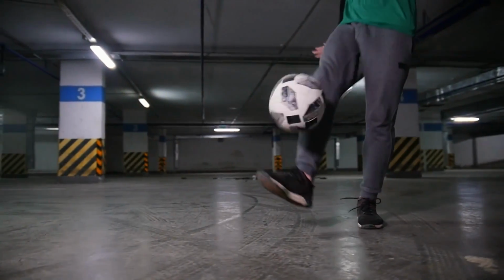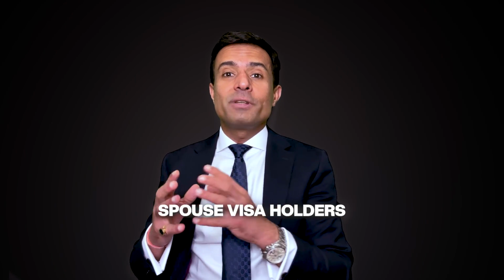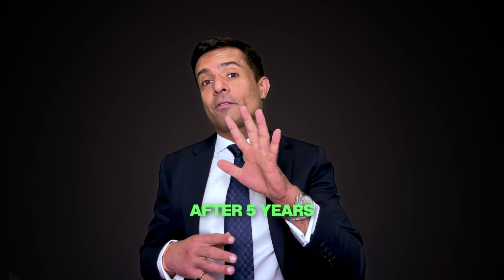Dependent visa holders can work in any job except as a sportsperson. However, spouse visa or family visa holders do not have any work restrictions. Dependent visa holders can only apply for indefinite leave to remain if the main applicant qualifies for indefinite leave to remain. Spouse visa holders can apply for settlement after 5 years.